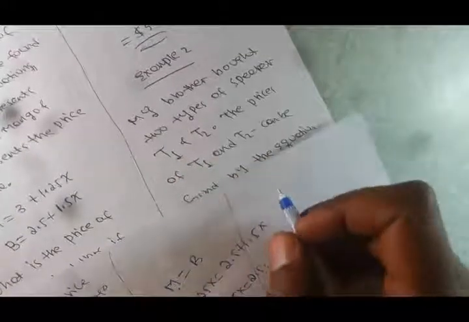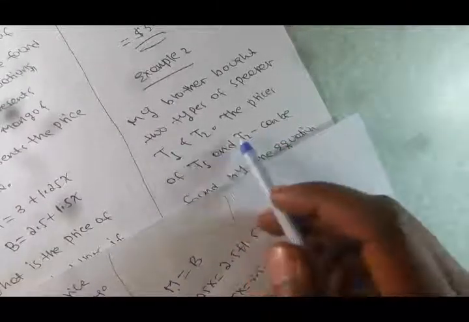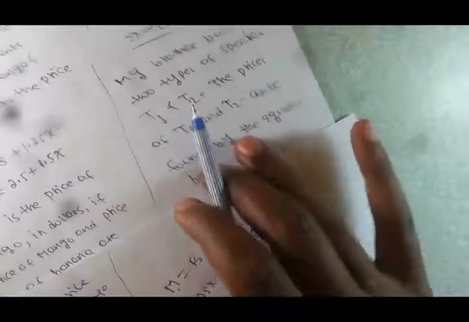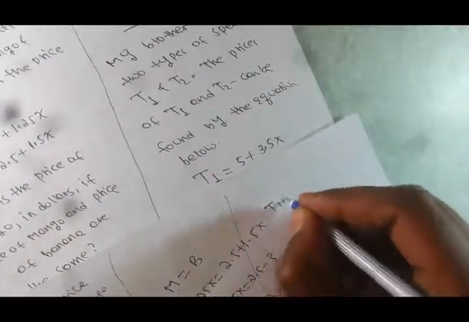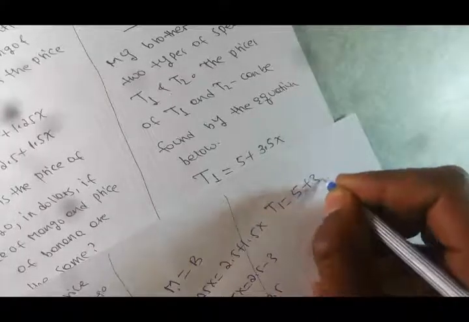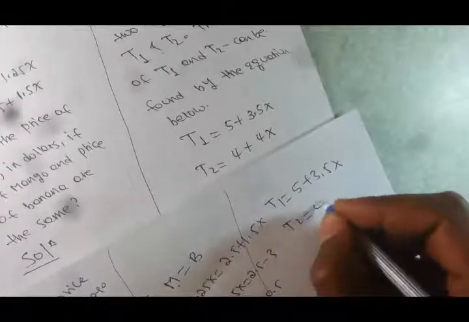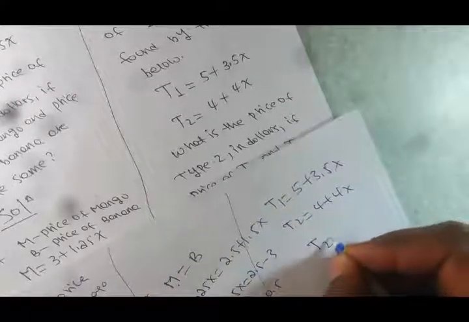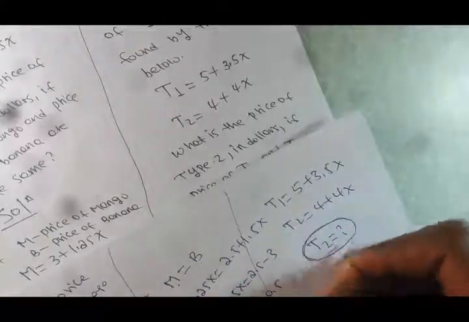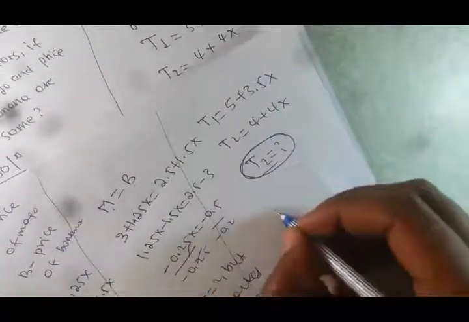And example 2 says that my brother bought two types of speaker, type 1 and type 2. The prices of T1 and T2 can be found with these equations. We are given T1 is equal to 5 plus 3.5 times x, and T2 is equal to 4 plus 4 times x. And what is the price of type 2? We are required to find the type 2 price. Circle it.